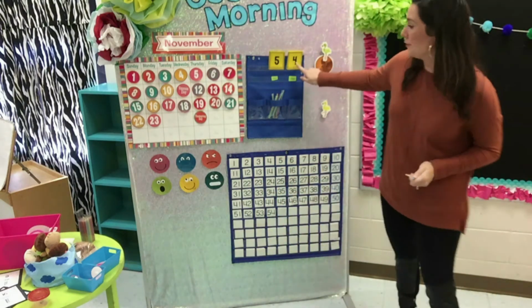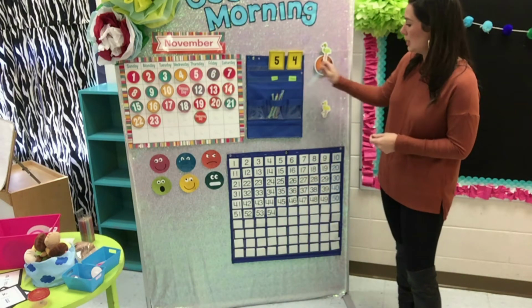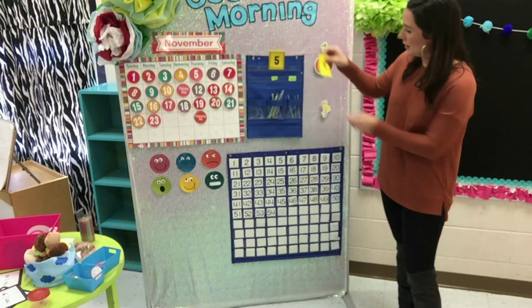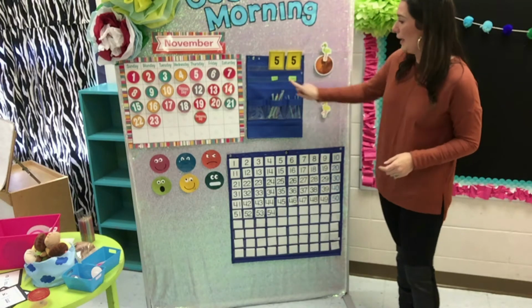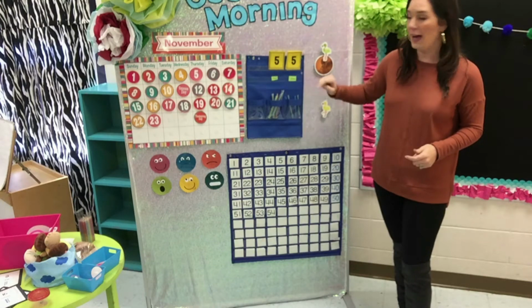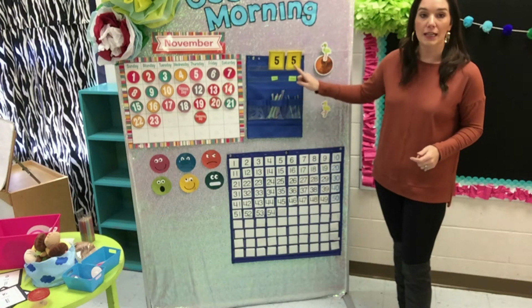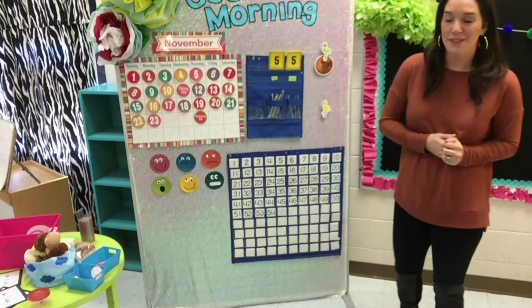Do I have a 5 in my one spot? Nope, I need to change that. So I'm gonna take this 4 and I'm gonna change it to a 5. And now I have the number 55. That's 5 groups of 10 and 5 ones left over.